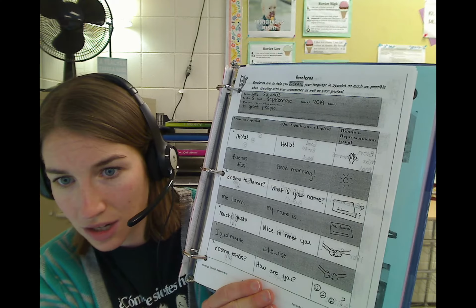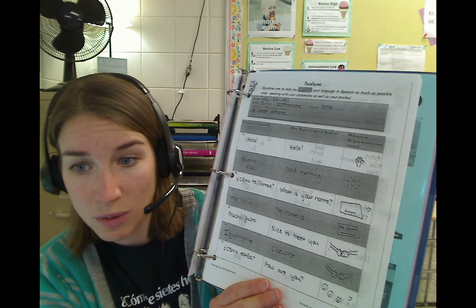So in this section, you'll probably see that you already have the escaleras, or the notes that we took on some really introductory phrases, but phrases that you'll probably use throughout your Spanish class. You're going to want to keep any of those escaleras sheets that you already have.